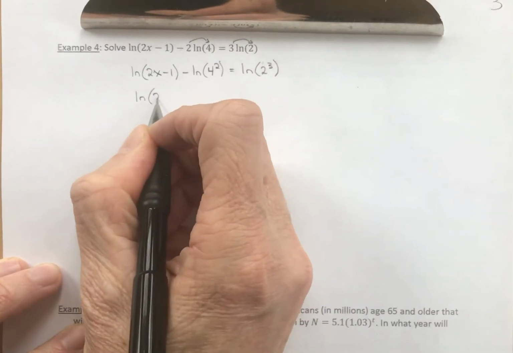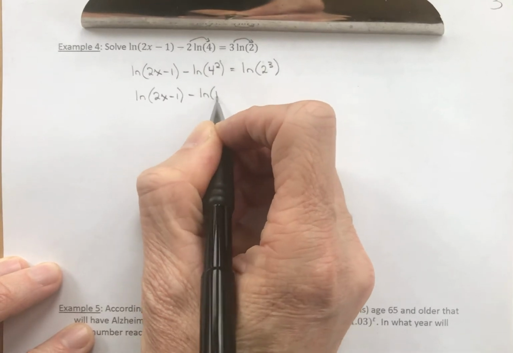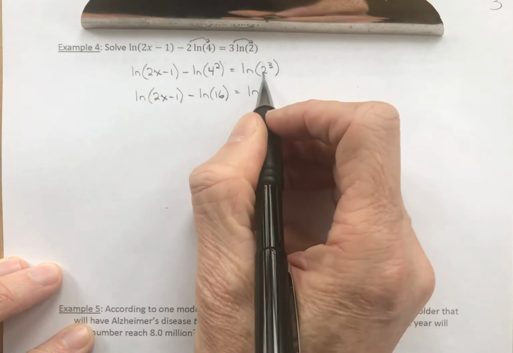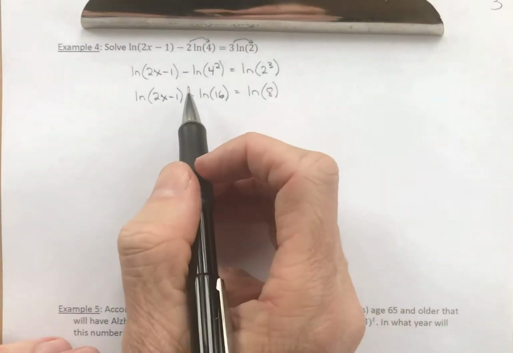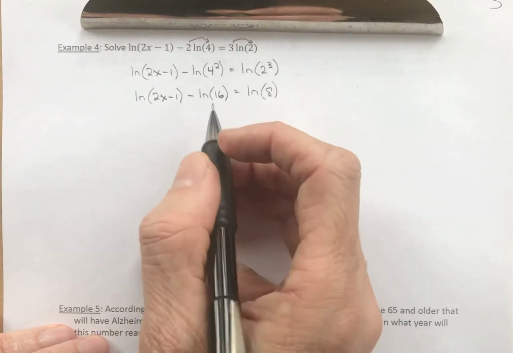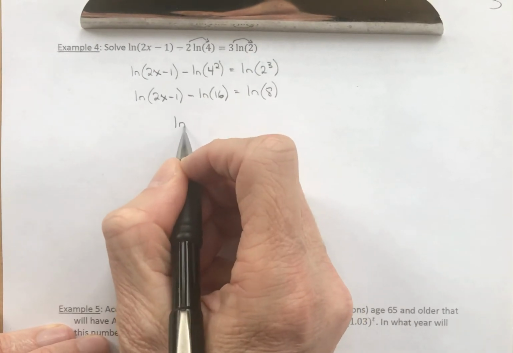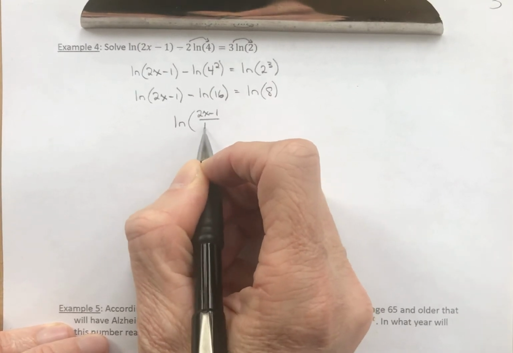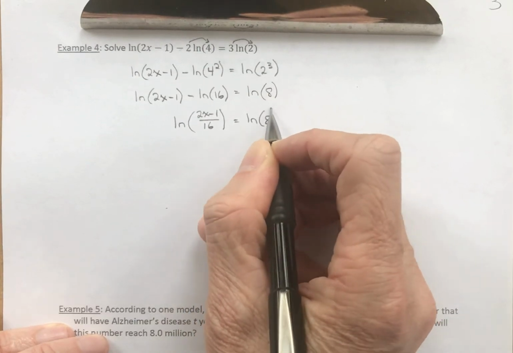This is the natural log of 2x minus 1 minus the natural log of 16, so that's just a number, is equal to the natural log of 8, and that's just a number as well. Now I have a natural log minus a natural log, so I can use the quotient property of logs. The natural log of the first divided by the second is equal to the natural log of 8.